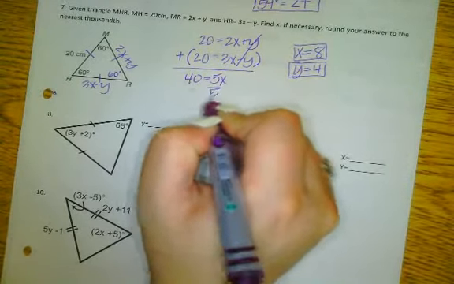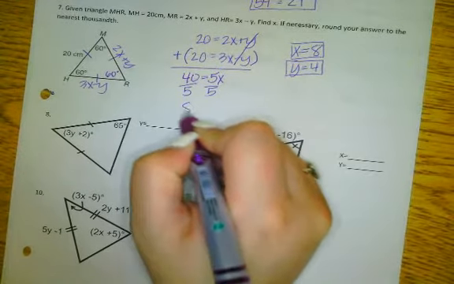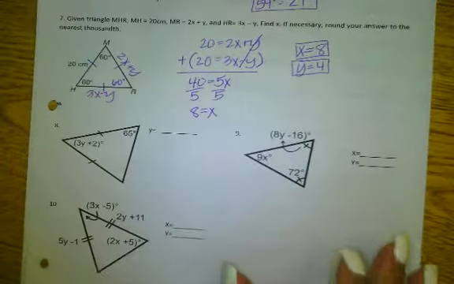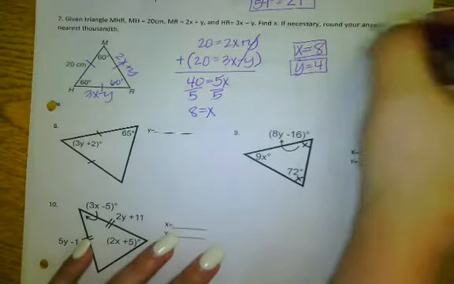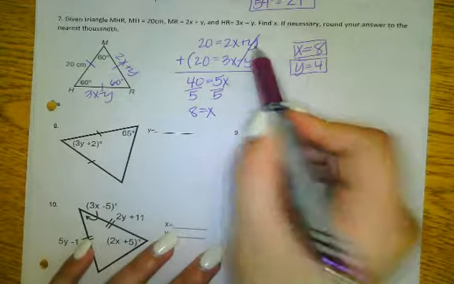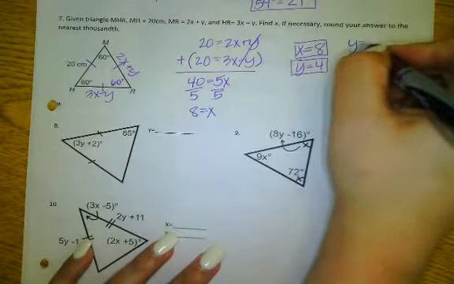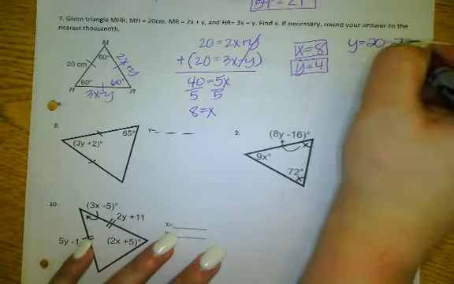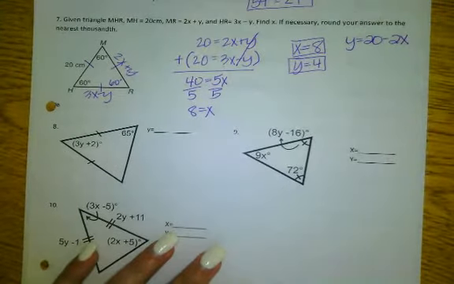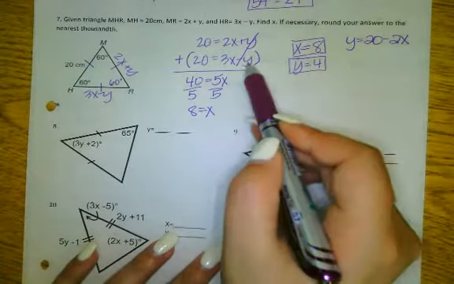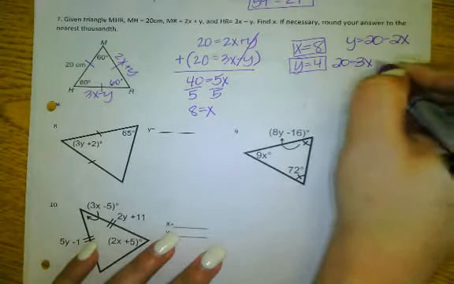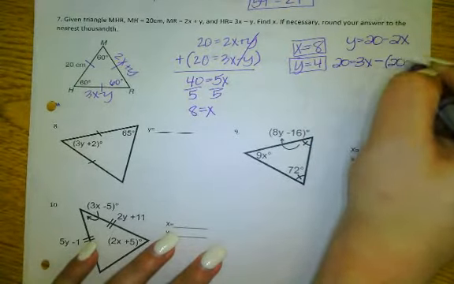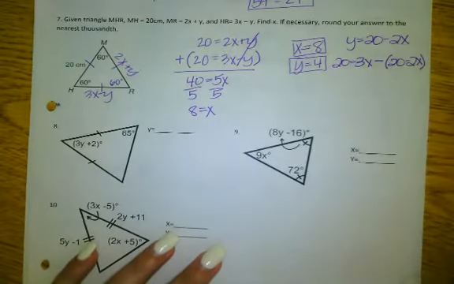However, I'm sure most of you did substitution. And I'm guessing you maybe solved for y. So you got y equals 20 minus 2x. And then substitute it in. So you would have 20 equals 3x minus (20 minus 2x). So you have 20 equals 3x minus 20.